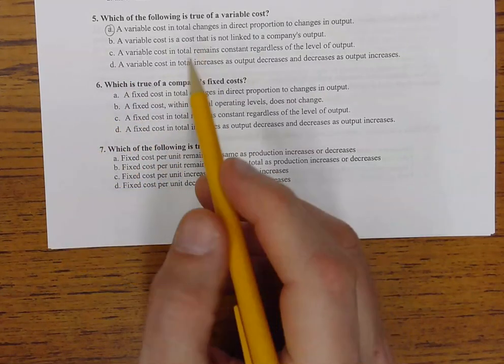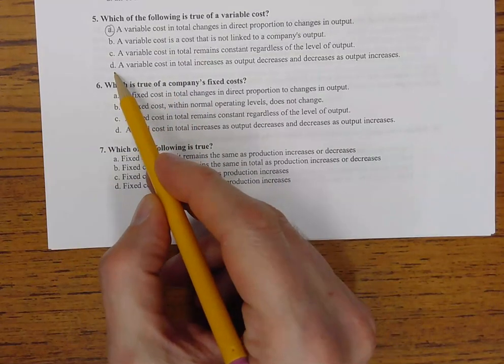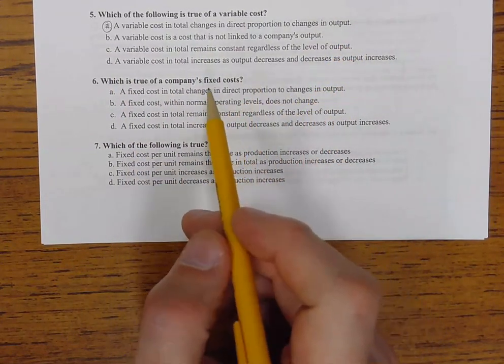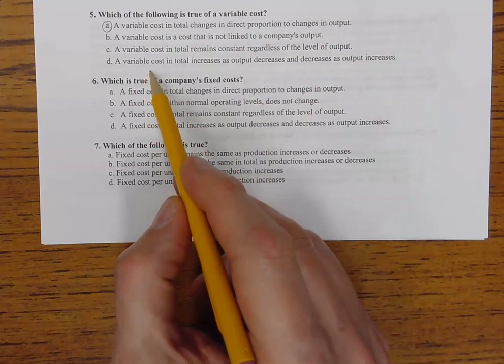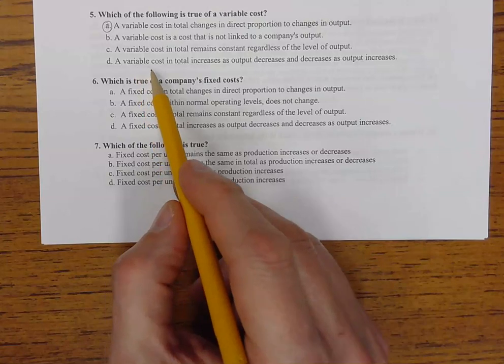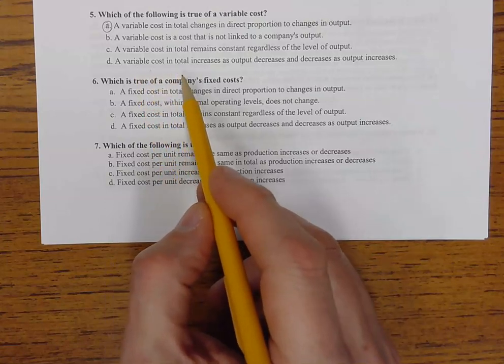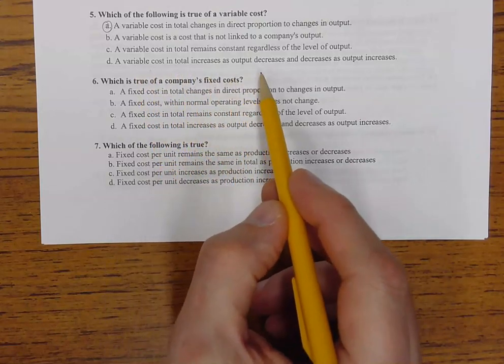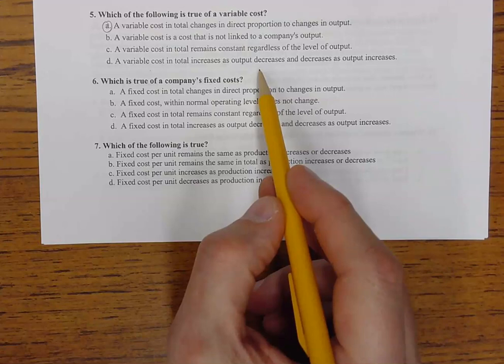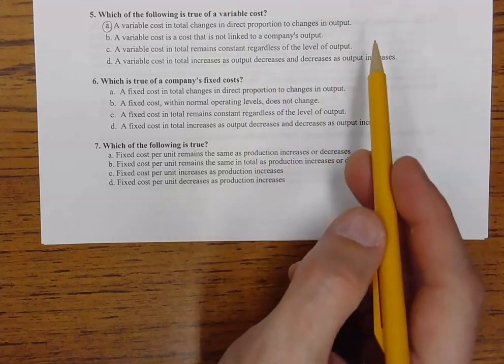Okay, and so D is also a poor answer because this is the opposite of how variable costs work. It says a variable cost in total increases as output decreases. Well, that's not true. It increases as output increases and decreases as output decreases.